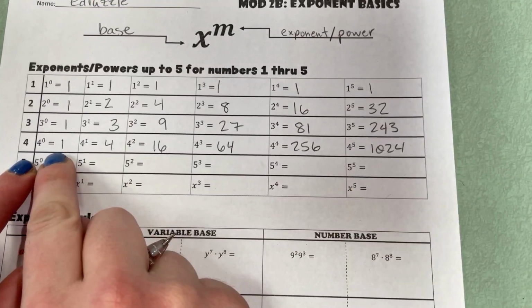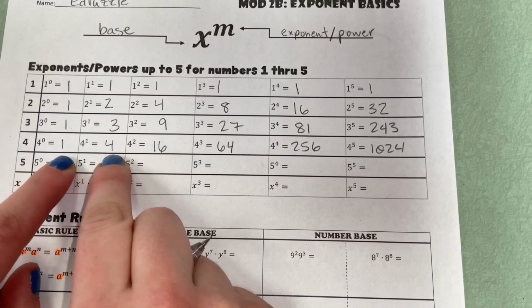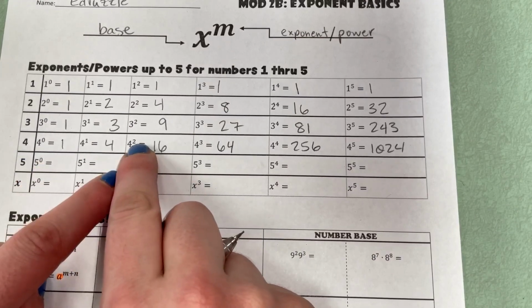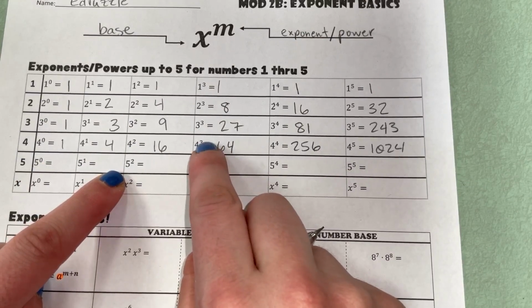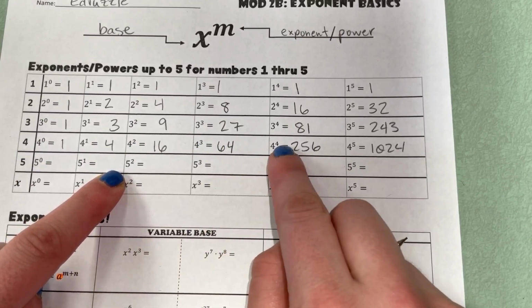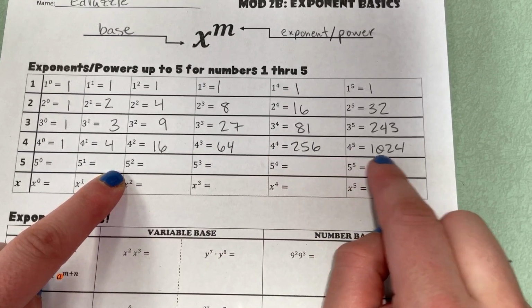All right, 4 to the 0 is 1. 4 to the first power is 4. 4 squared, so if it's 2, it's 4 squared, is 16. 4 cubed, third power is cubed, that's 64. 4 to the 4th is 256. 4 to the 5th is 1024.